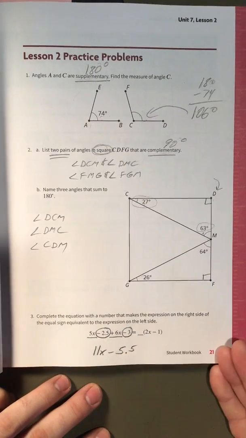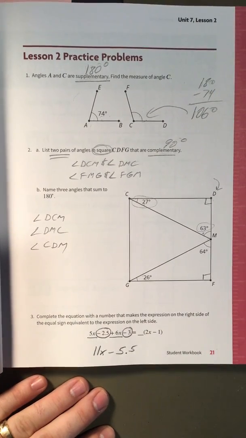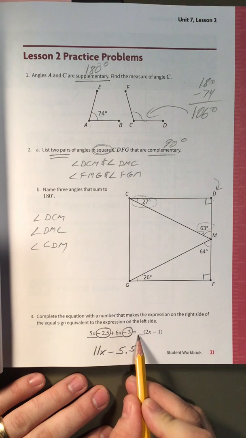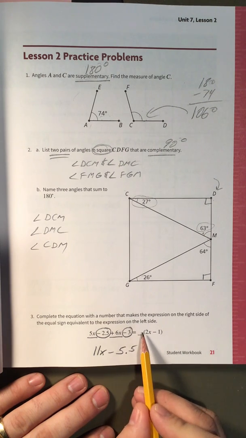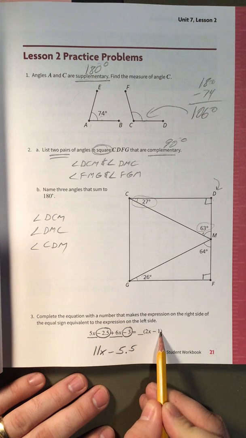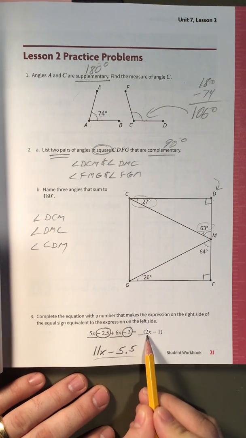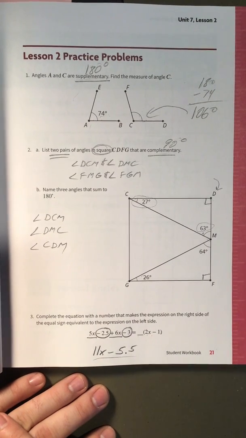So I have to get the right side to equal the left side. If you notice, I have a 2x here, but it has a parenthesis, so I need to put a number here that will distribute to both of these and give me this. What times 2x would give me 11x? You might say 5.